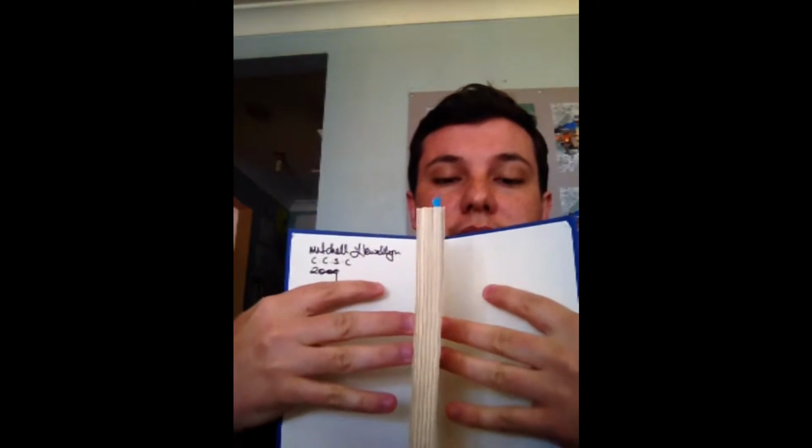For the same as all books, you have your spine, the tail, the head, and the text block. There we go. Now, we have marks of ownership. So, I got this when I was in Year 12 in 2009. The pages are a bit discoloured. Not much, but it's pretty good nick.